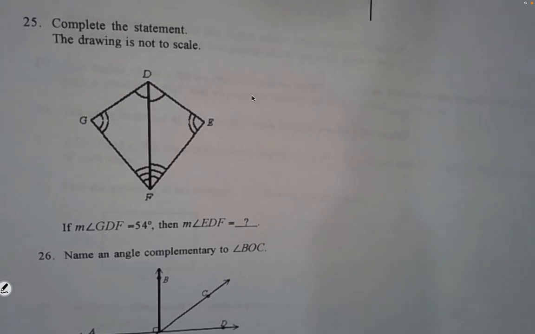So 25, it says complete the statement. I don't know why some of y'all missed this on the quiz or worksheet, but a lot of y'all missed this. It's saying that angle GDF is 54. That is this angle right here from G to D to F is 54.